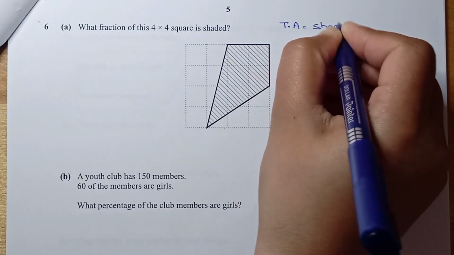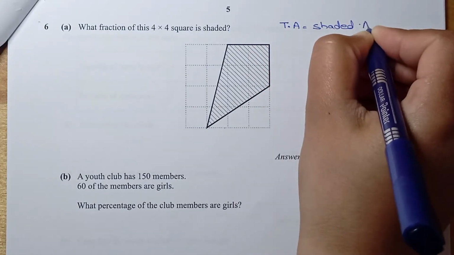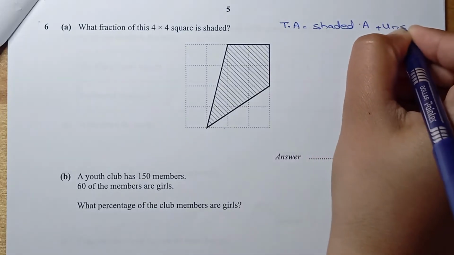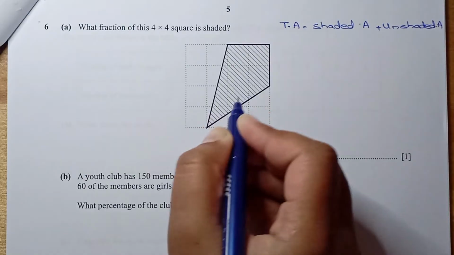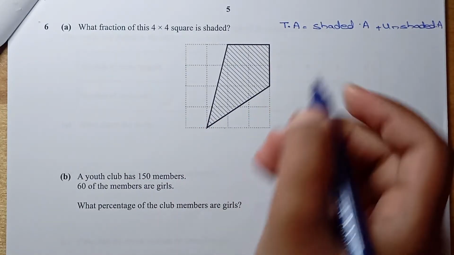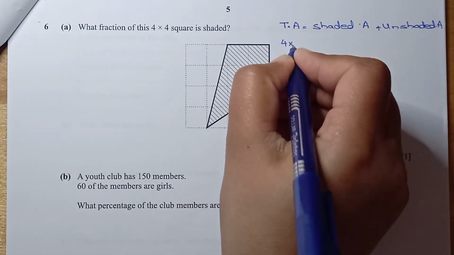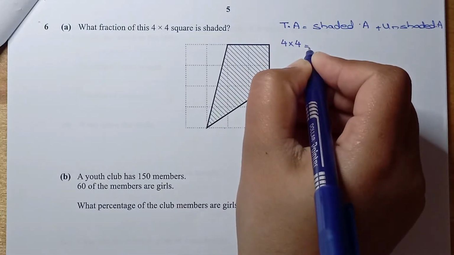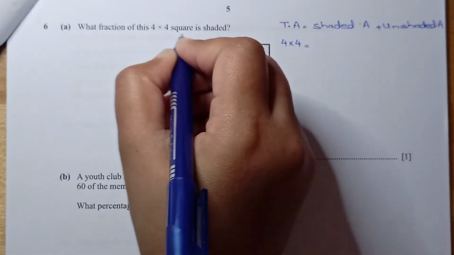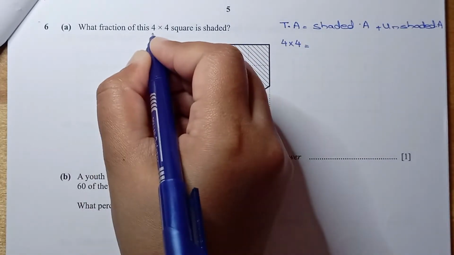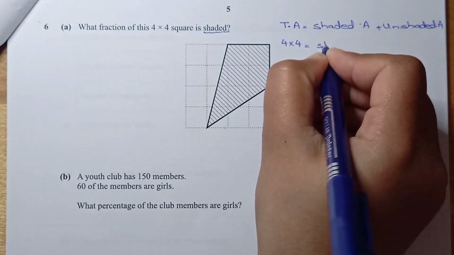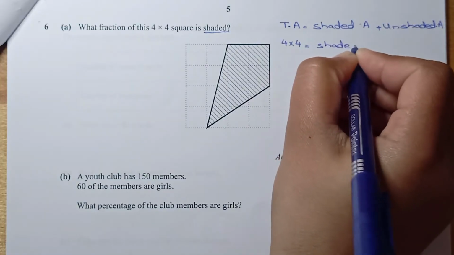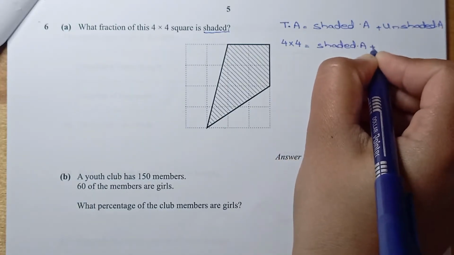So if we can work out the area, we know that the total area would be equal to the shaded area and unshaded area, right? And what is the total area of this square? The total area of a square is 4 cross 4, right? The shaded area, we need to find the shaded because they said what fraction of this 4 by 4 square is shaded. So we can just keep the shaded as it is.